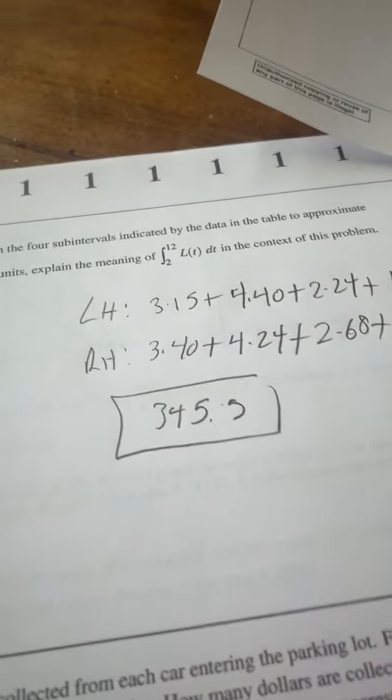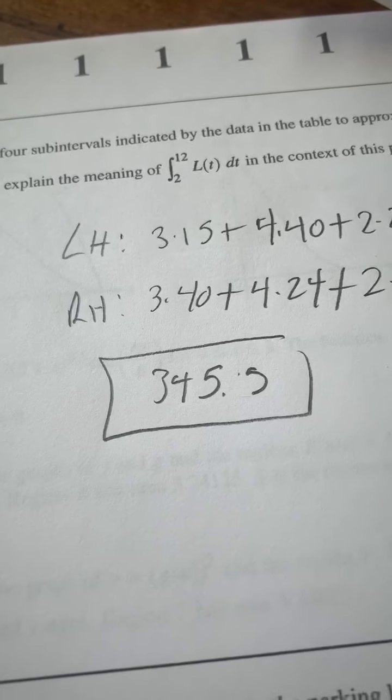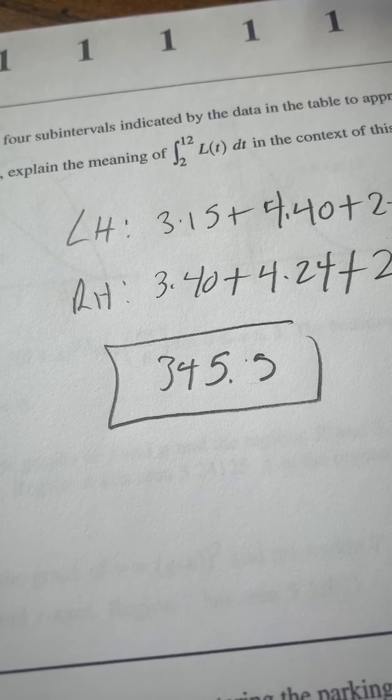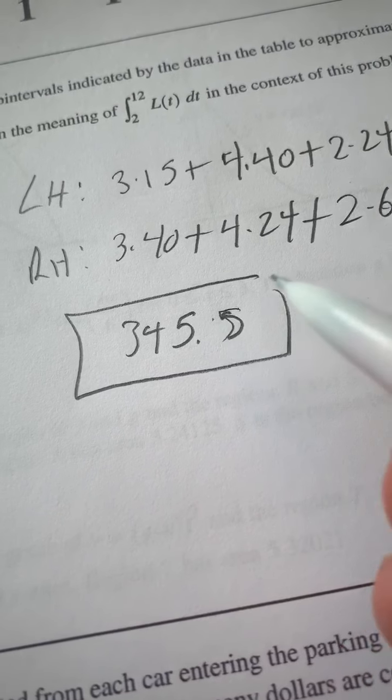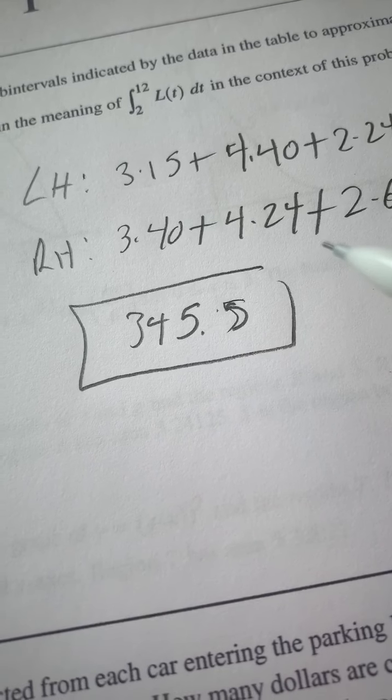So that would be the number of cars that have, what's L of t? Cars leaving. So that's approximately the number of cars that have left during that amount of time.